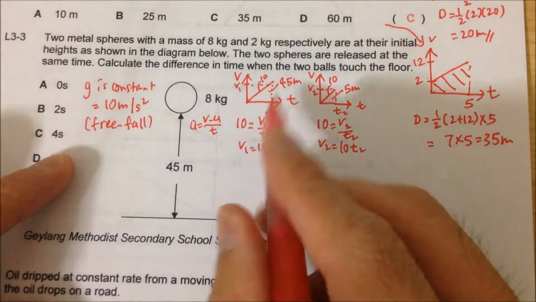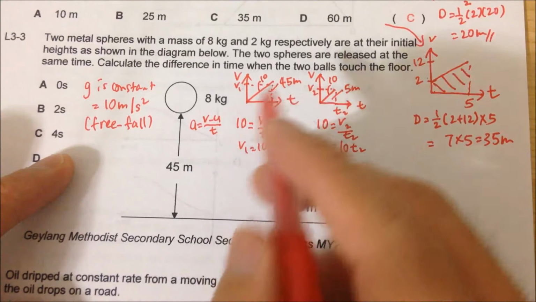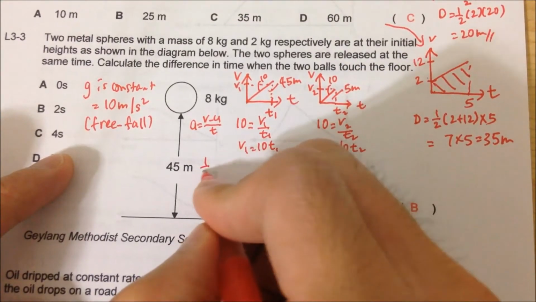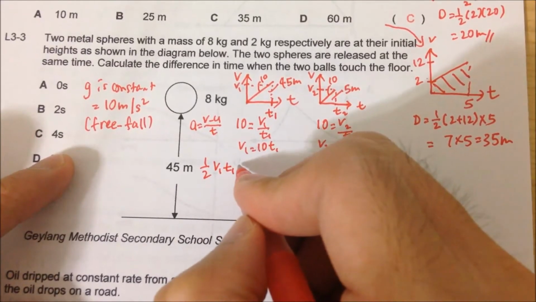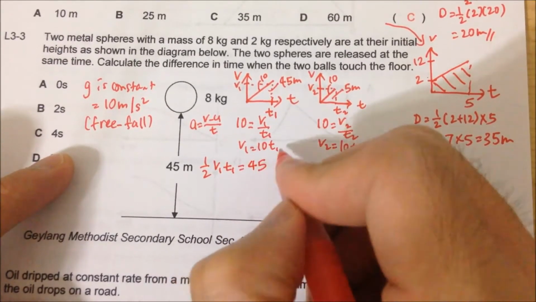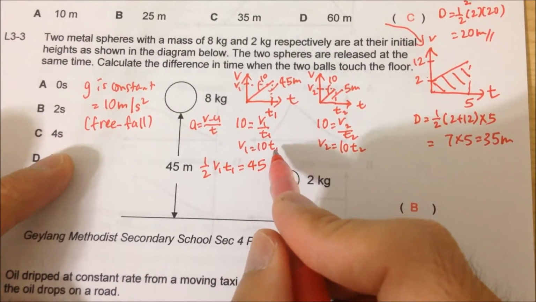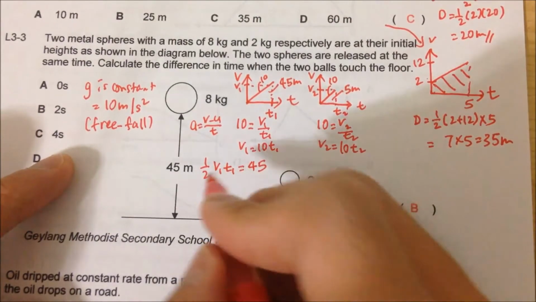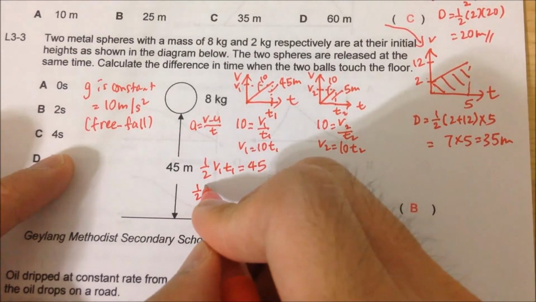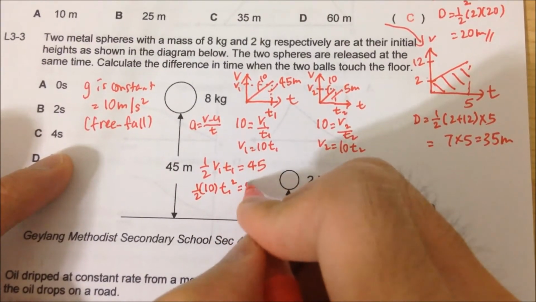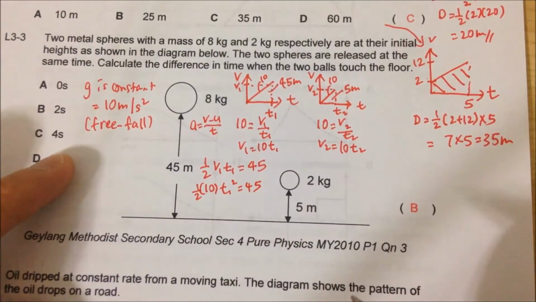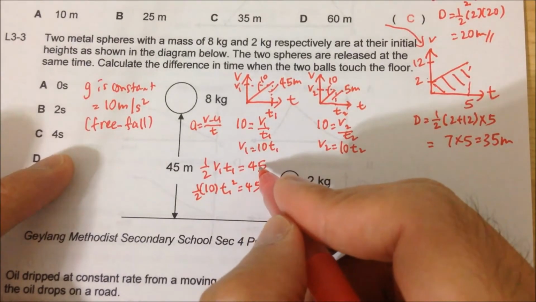The second formula is actually the area under the graph, so half V1 T1 is equal to 45. Now from the first formula you know that V1 is 10 T1, so you sub the first formula into the second formula.